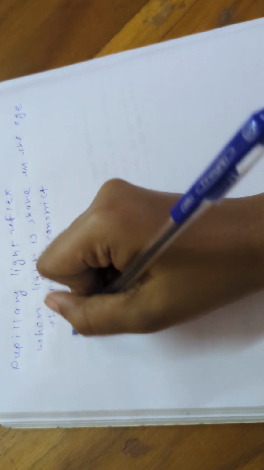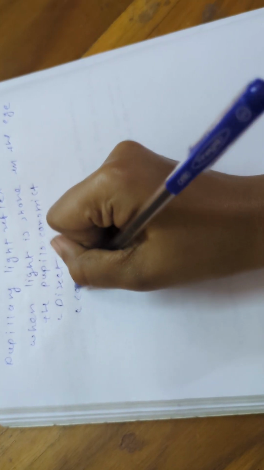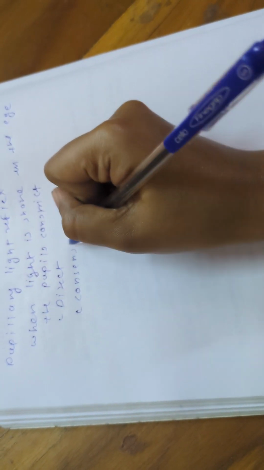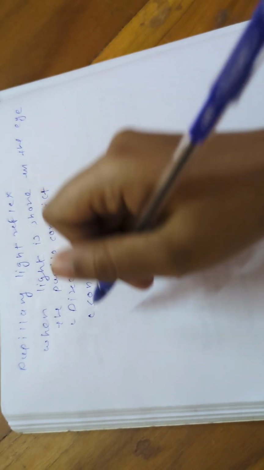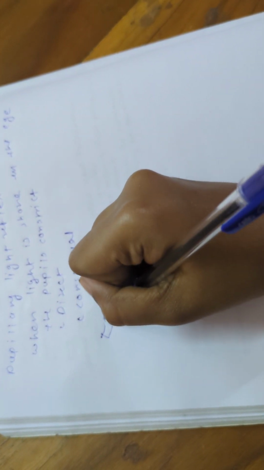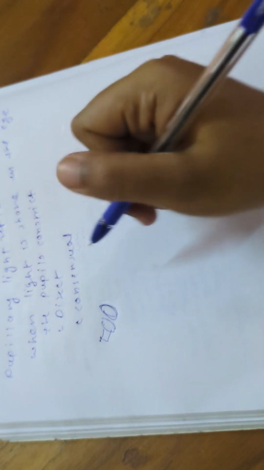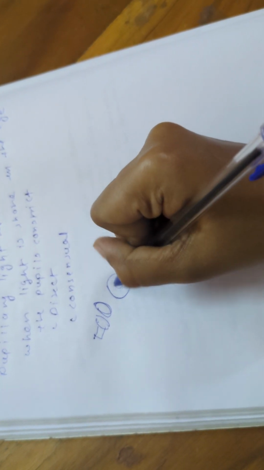It is of two types. Two types basically are direct and consensual. So what I mean by direct and consensual is, let's say this is a light source and this is eye and this is pupil.